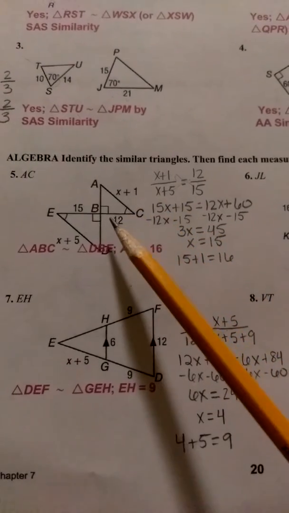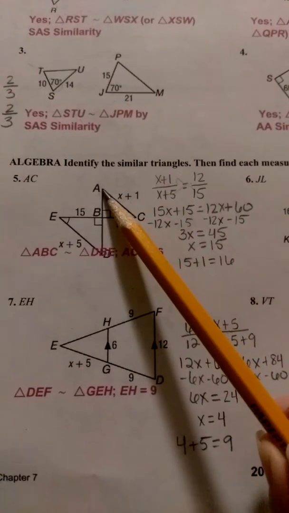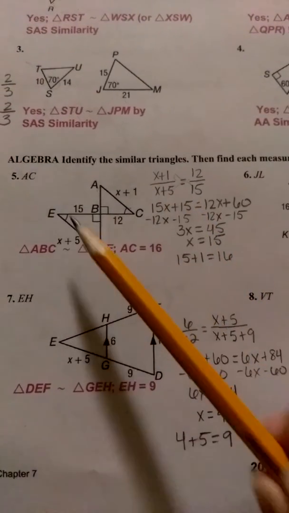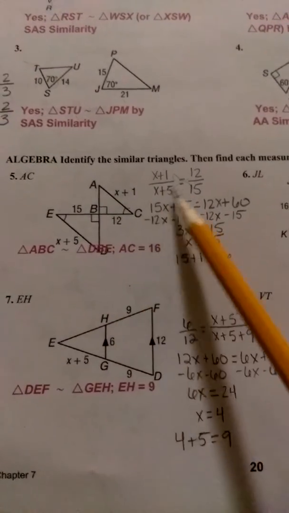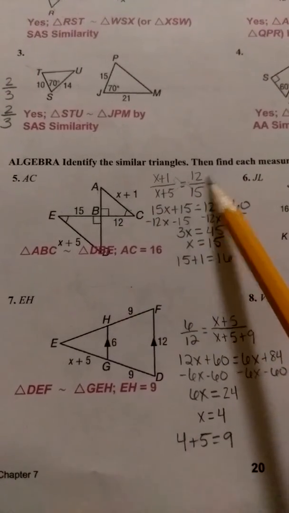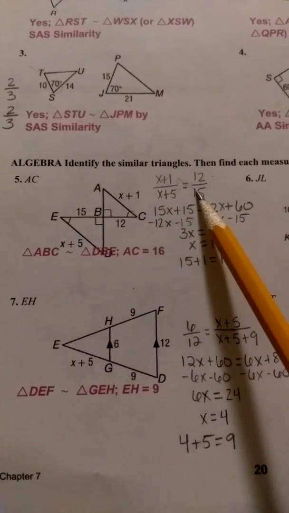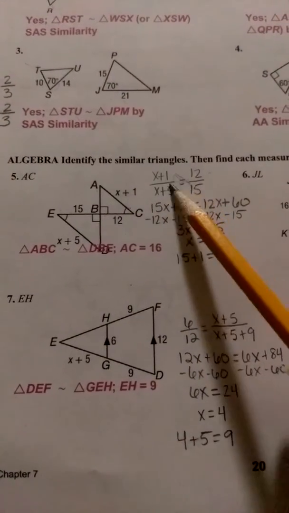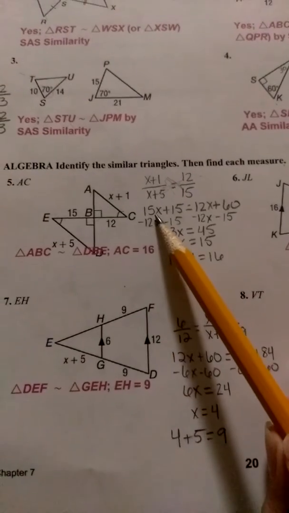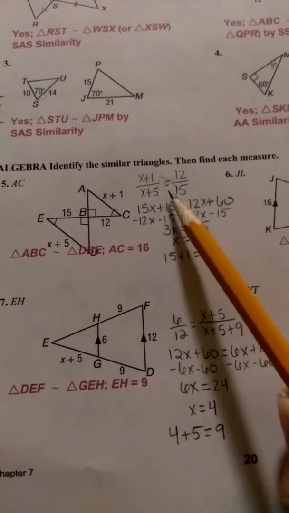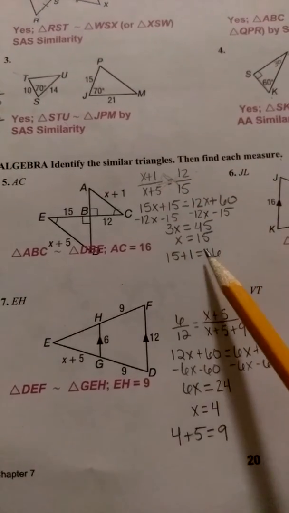So in this case, I've compared side AC to side ED on the bigger triangle, and then I've compared BC, which is 12, to side EB, which is 15. And again, those sides are similar there. I do my cross multiplication, which gives me 15x plus 15 equals 12x plus 60 after I distribute there.